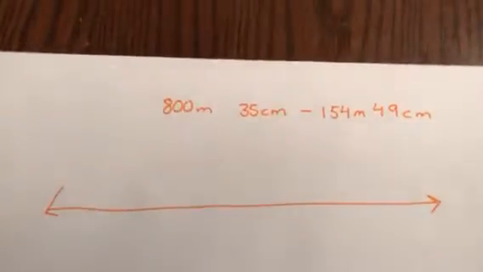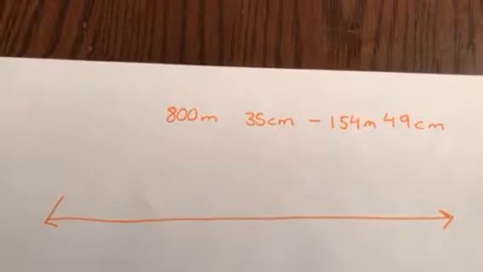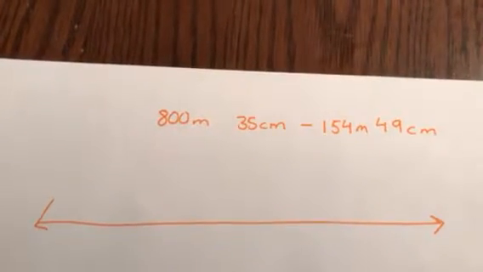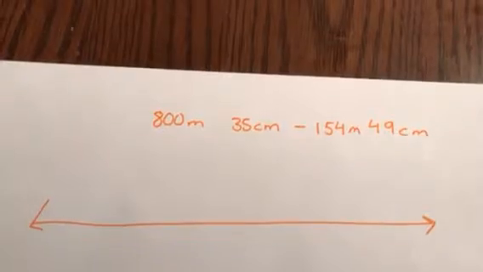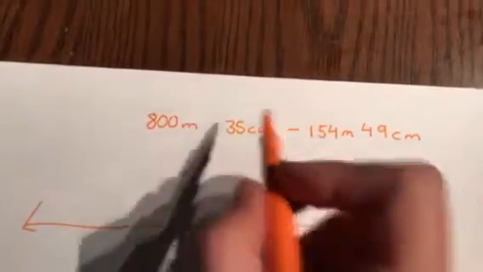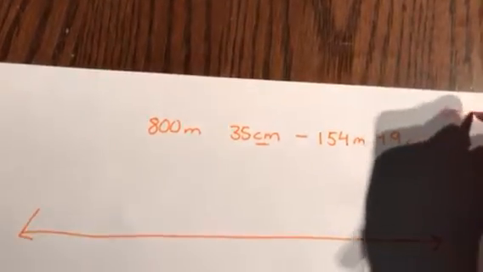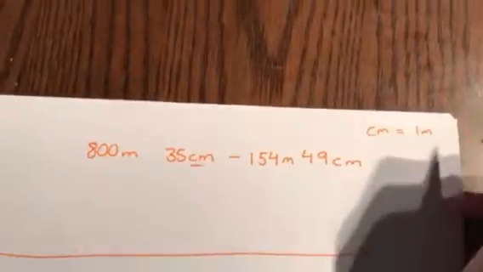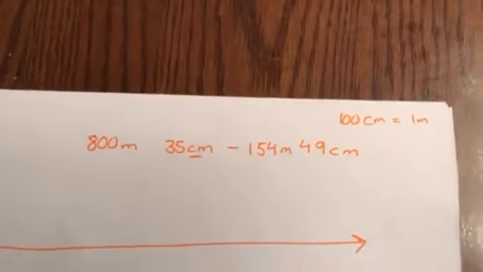Great job. Okay, now let's look at a subtraction problem. So here we've got 800 meters, 35 centimeters minus 154 meters, 49 centimeters. Now it's important to realize we've switched to centimeters. How many centimeters equal 1 meter? That's right, 100 centimeters equals 1 meter.